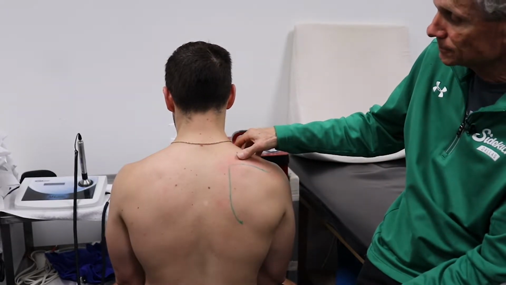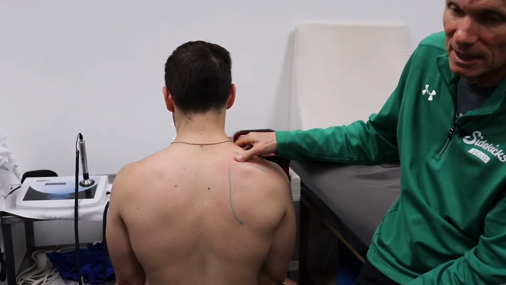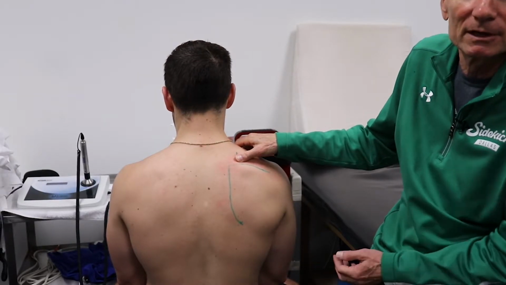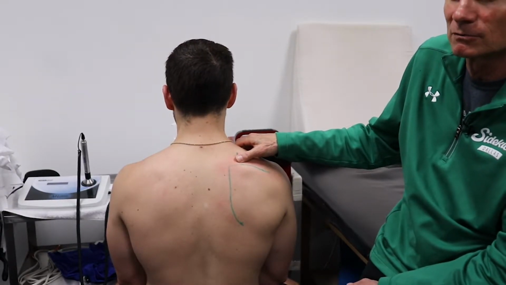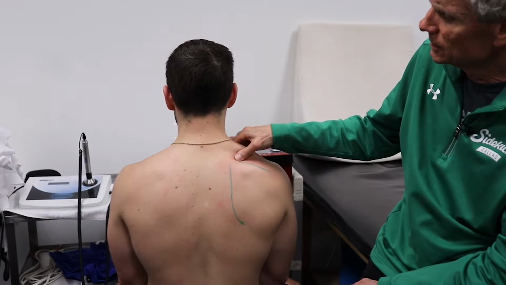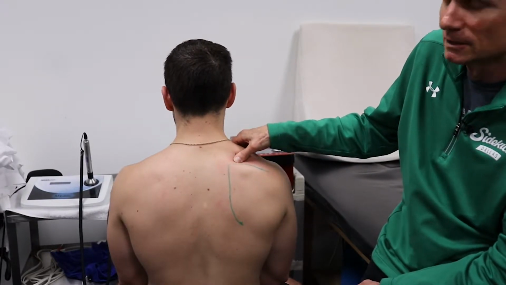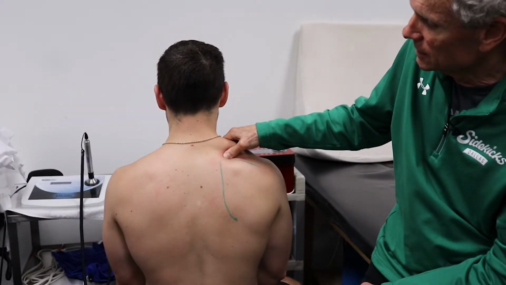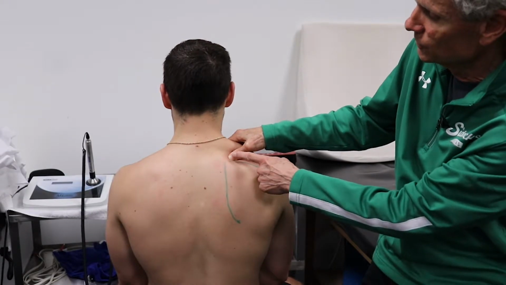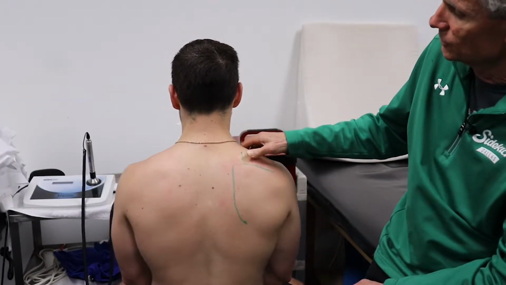At that point, you hit the levator scapulae, which is the place that, if you ever watched Star Trek, is where Spock would grab the person and they would pass out. And by doing that, that relieves the stress on the muscle and it relaxes as well.